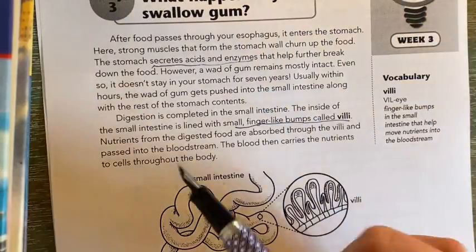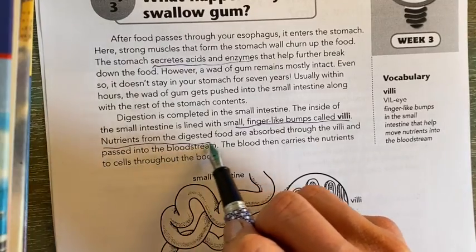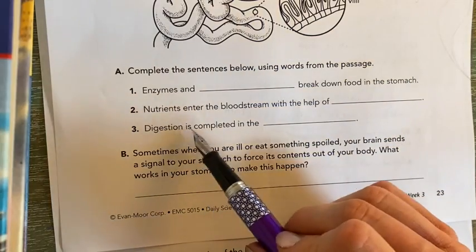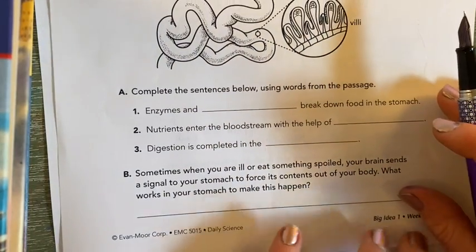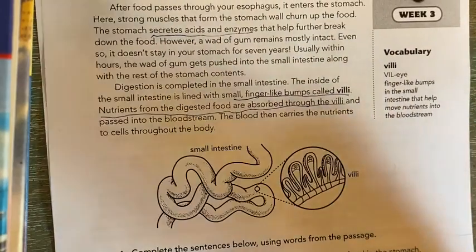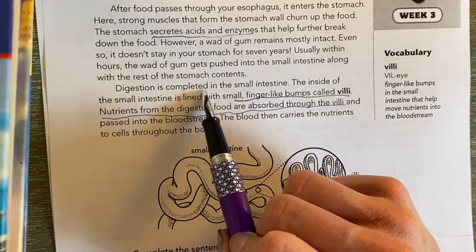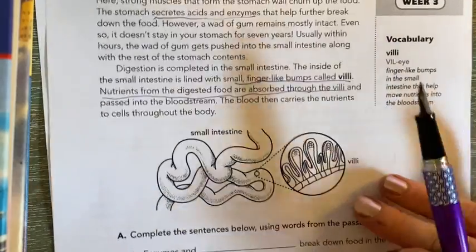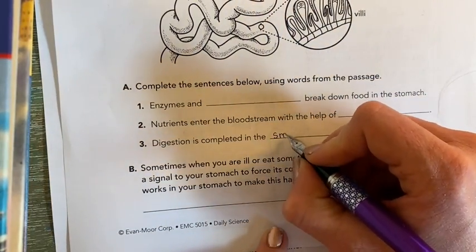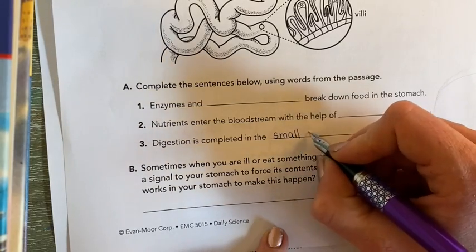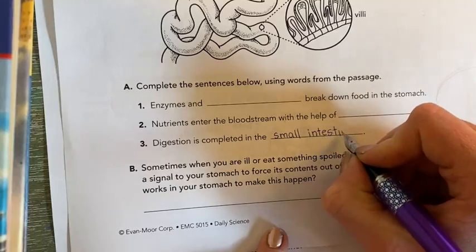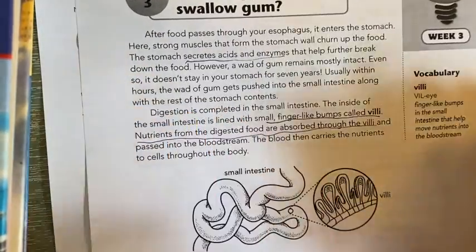Okay. How are nutrients absorbed? It says right here. I'm having a hard time keeping my fingers straight. Digestion is completed in the, okay. Let's have a look. It says digestion is completed in the small intestine. Again, you guys are using what is available to you. All the information you need to answer these questions is in the passage. So I'm going to get you to do it.